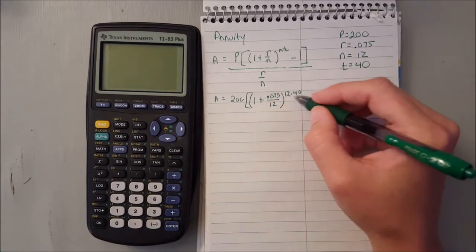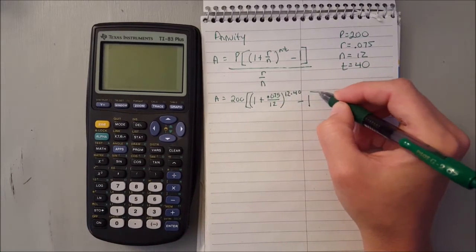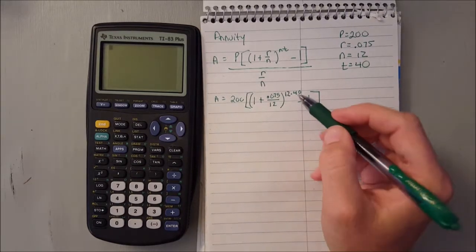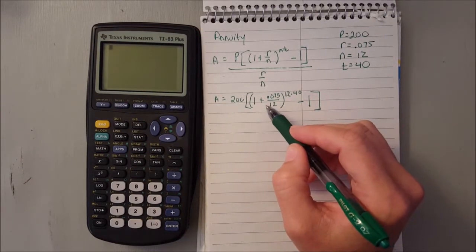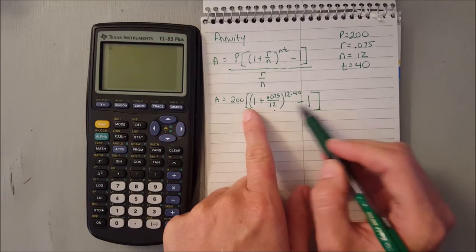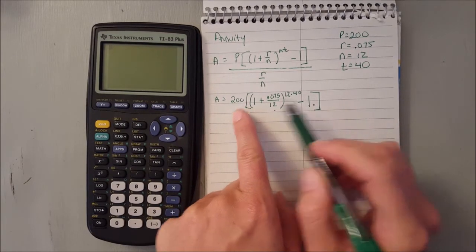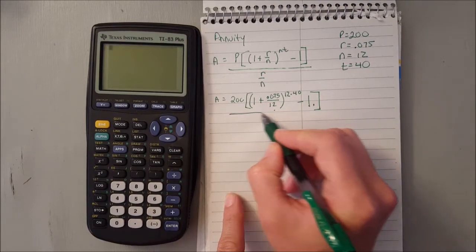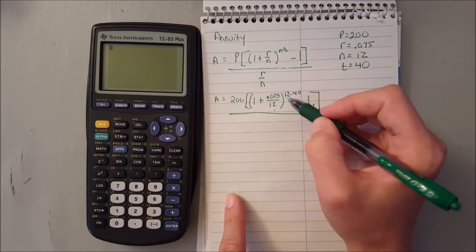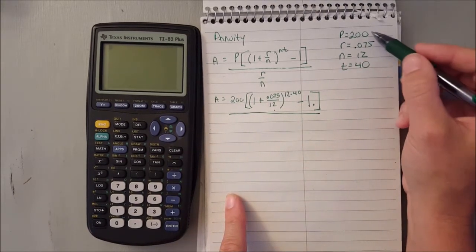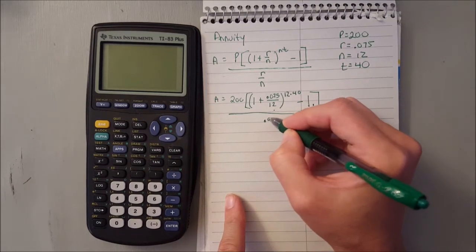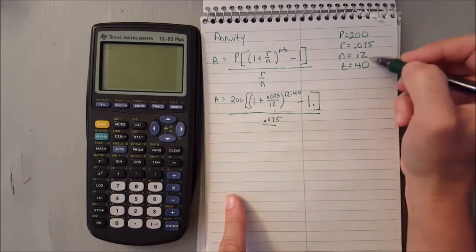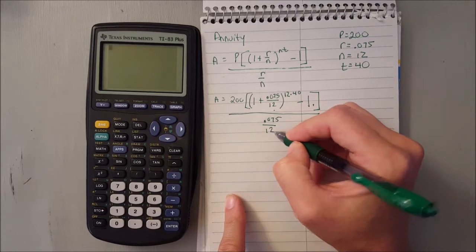Then after you do this, subtract 1. There's the big brackets. You do inside the parentheses first, then outside of the parentheses, then you multiply by 200, and then you divide the whole thing by r divided by n. So my r divided by n is 0.075 over my n, which is 12.